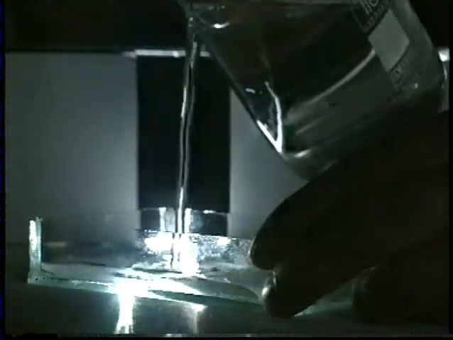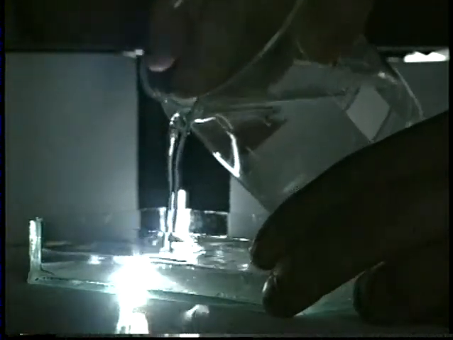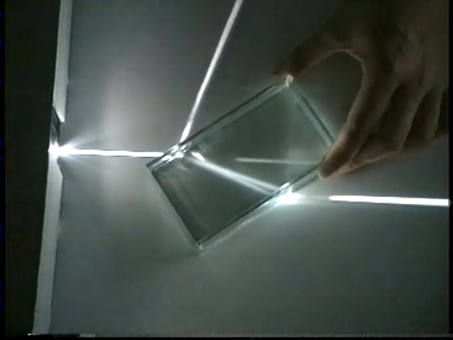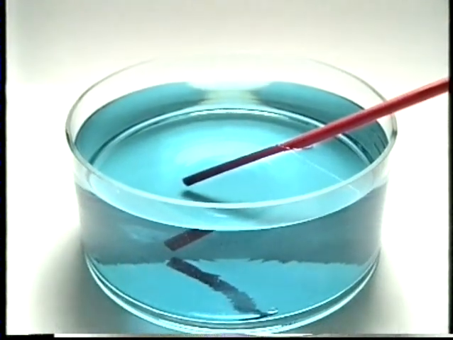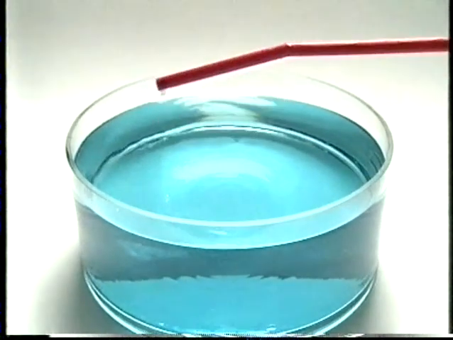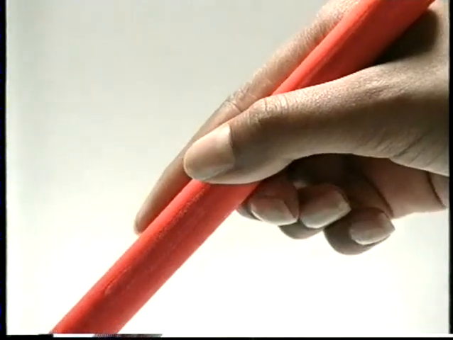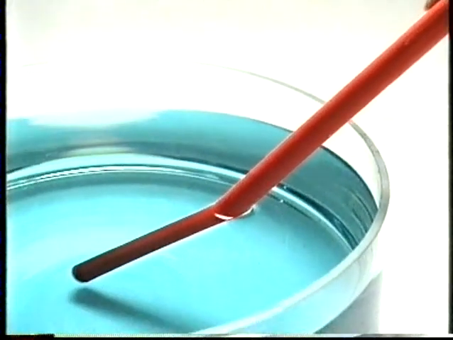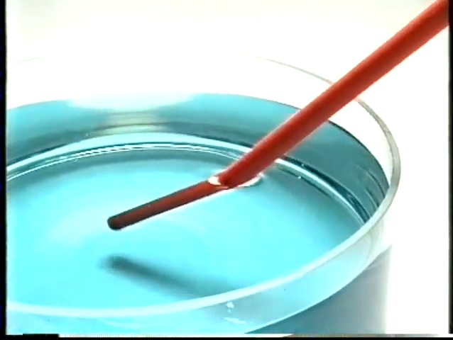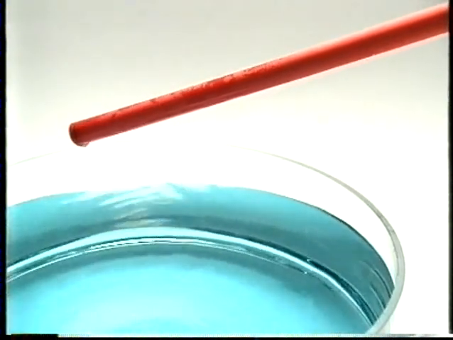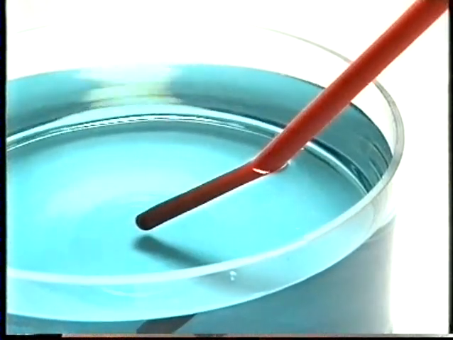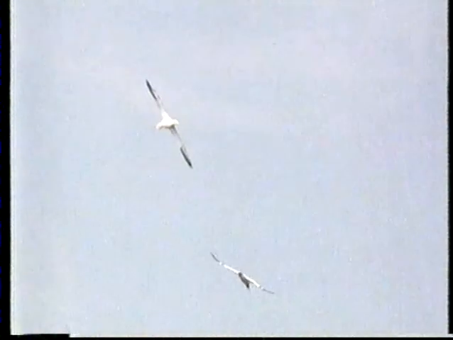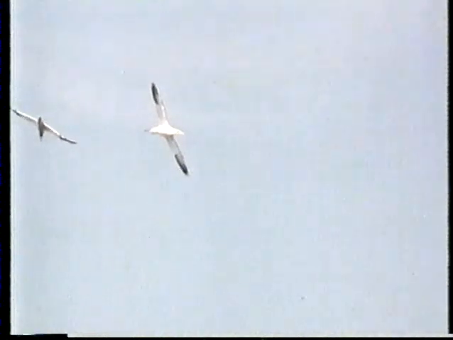Place a glass trough in the beam and you can see how water also affects the path of light. The bending of light helps explain why this apparently straight stick is in fact bent. While this bent stick is actually straight. Refraction tricks our eyes, making us think that the stick is nearer the surface than it actually is. These gannets have to take this into account when they're diving for their underwater prey.